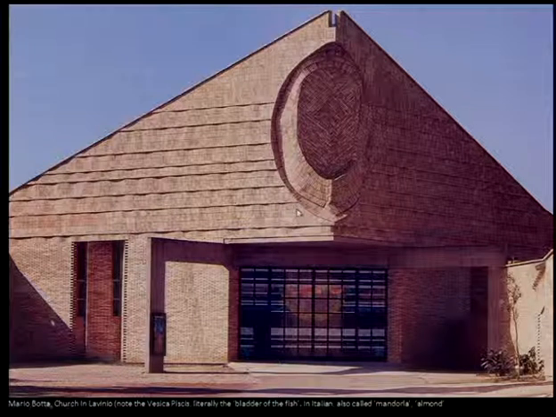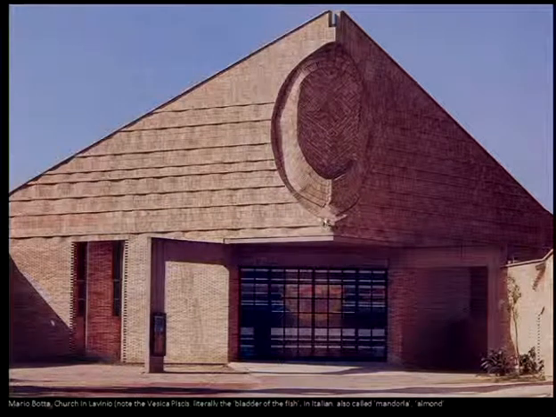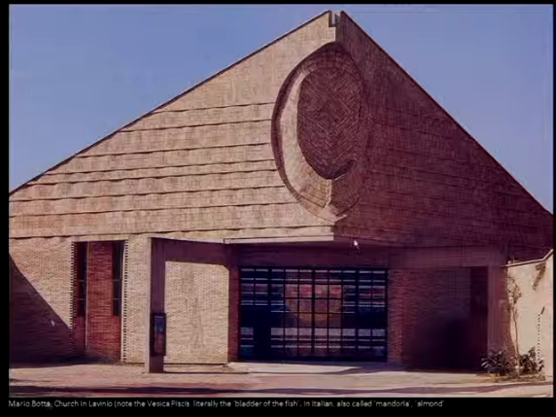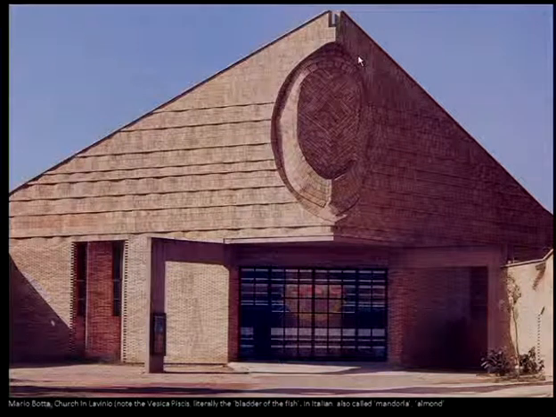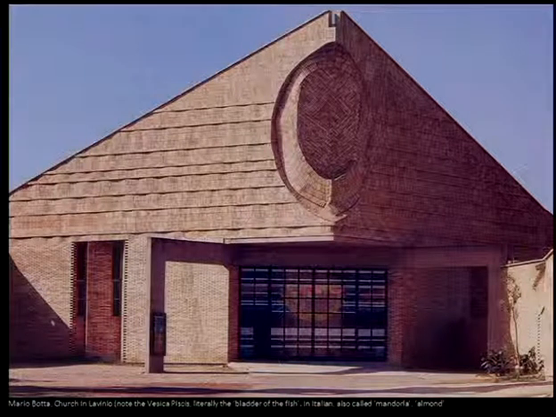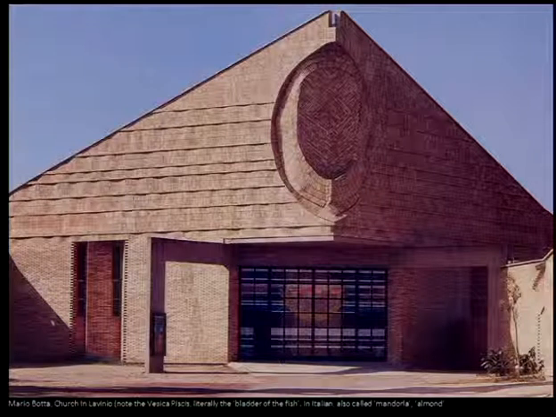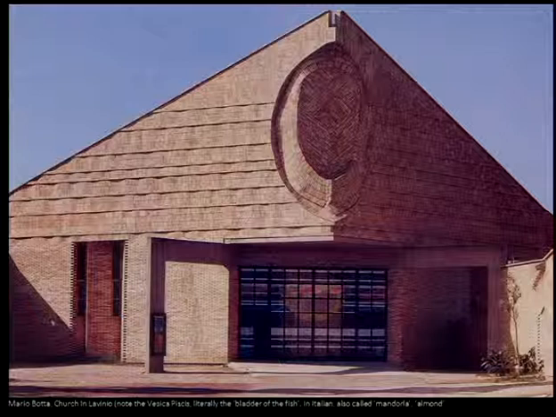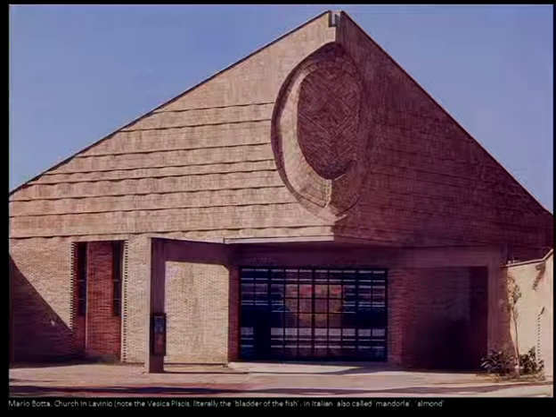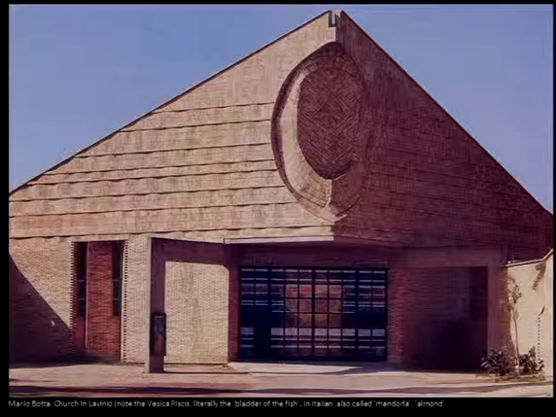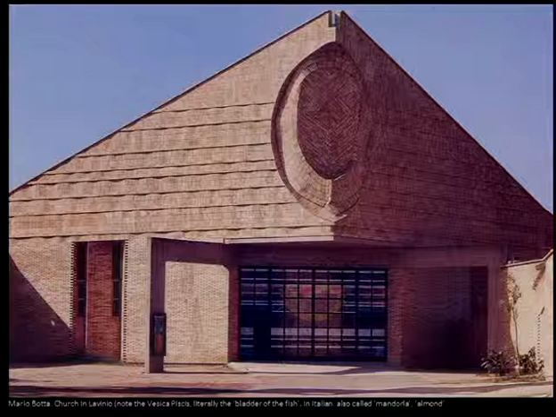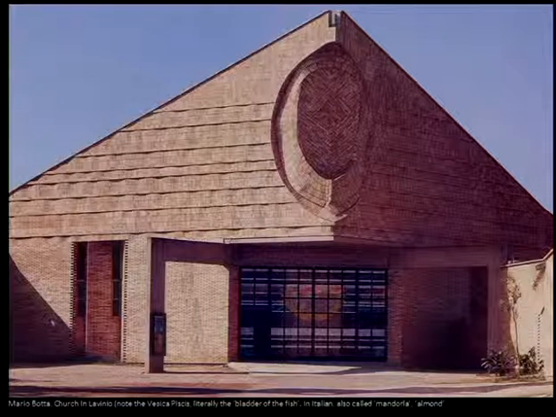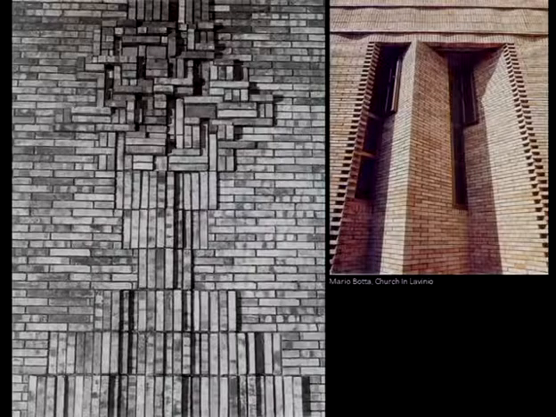This is literally an intersection of two circles. It's a religious symbol, which is called literally the almond. So it's a symbol of life. So it's a geometric symbol of intersection of real and non-real worlds. So in Italian it's called la mandorla, the almond. Also, you see in the same church how masonry is applied in a very sculptural way.